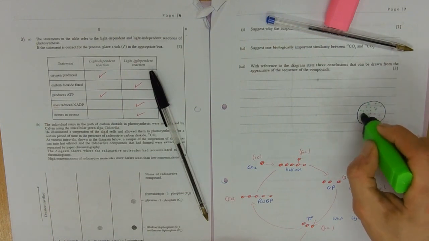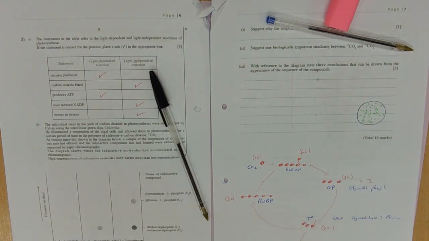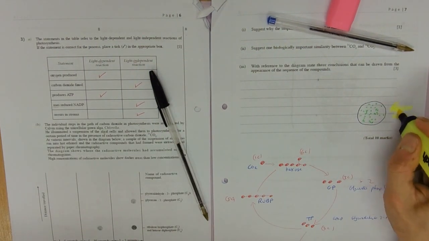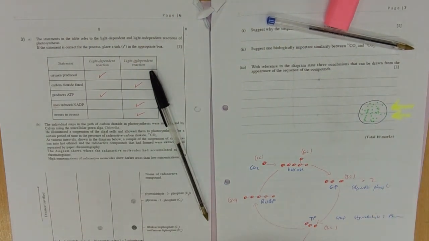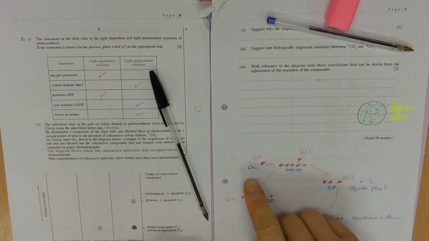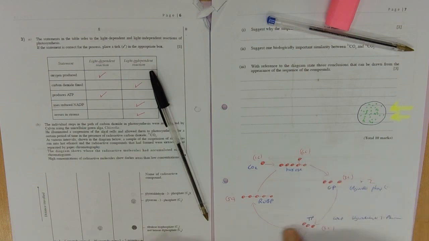Think of single plant cells and you're not too far off. Shone a light on that. And they photosynthesize quite happily. You're using carbon dioxide, producing these, and this is spinning round and producing glucose.